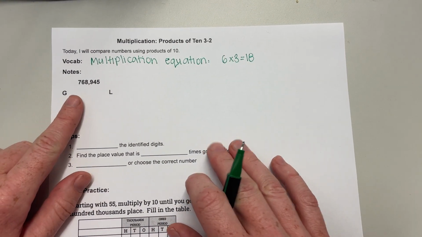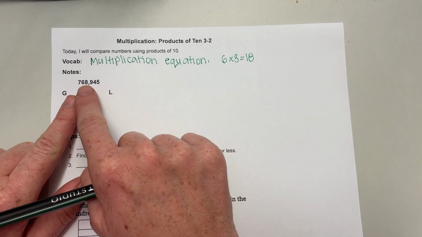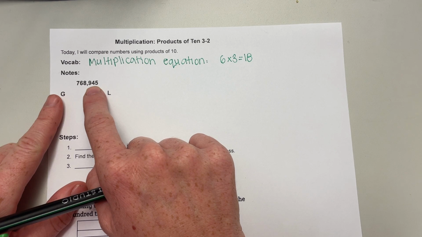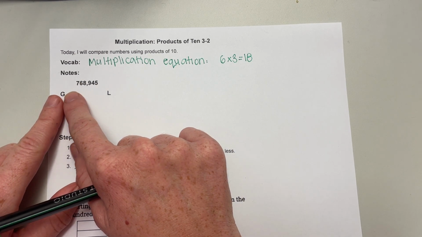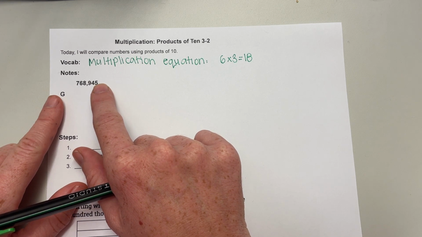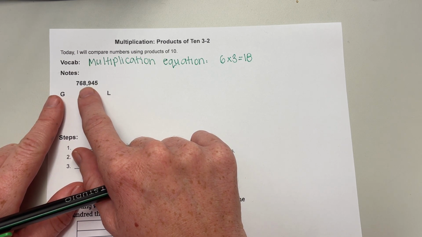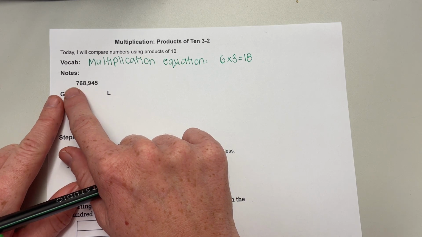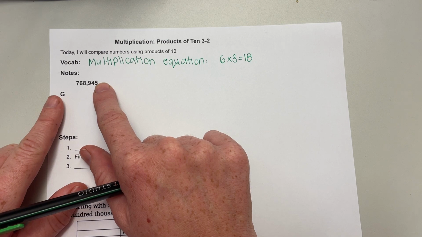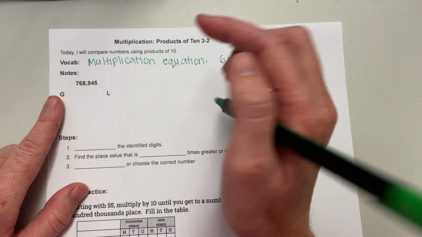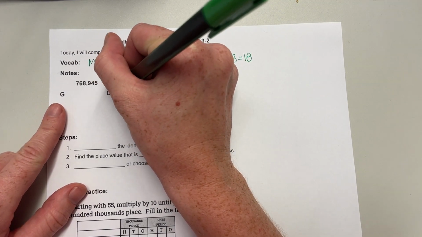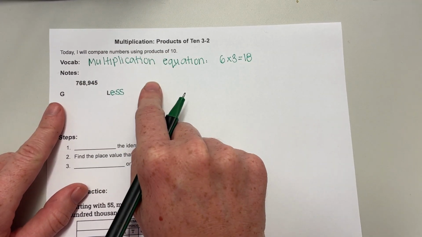Okay, so our notes. This number, 768,945, is a number. As we move to the right, this is our ones place, tens place, hundreds place, thousands, 10,000s, 100,000s place. The ones place has less value than the 100,000s place, so I have an L here for less. As you go to the right, it's less.